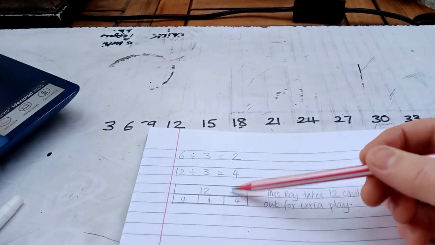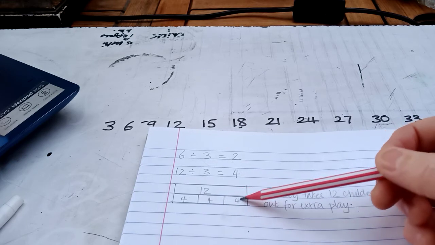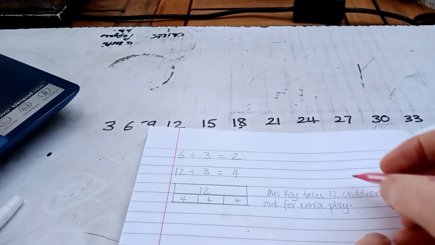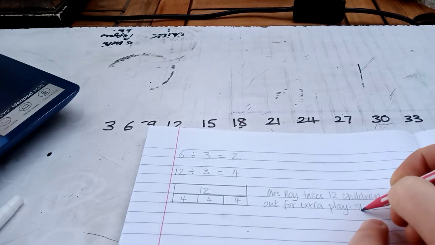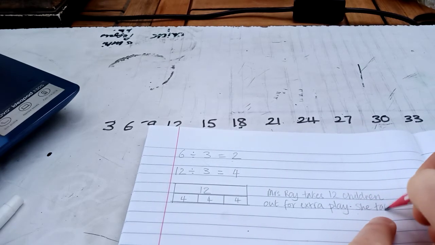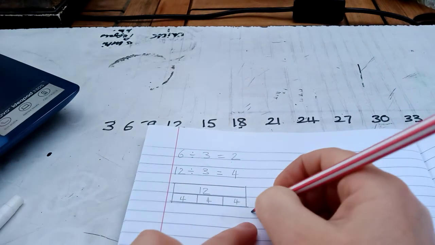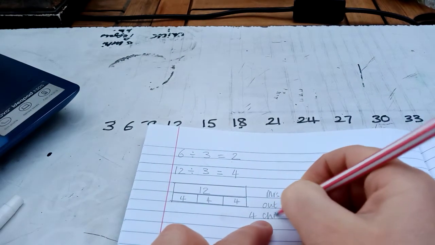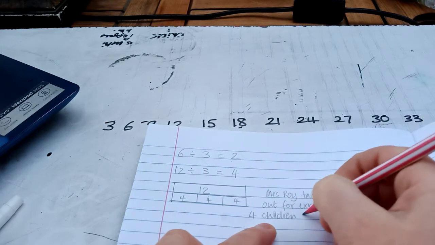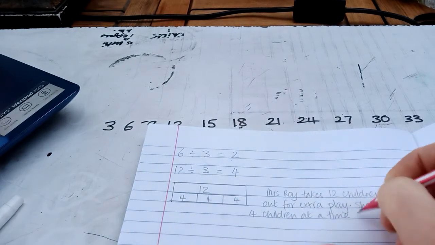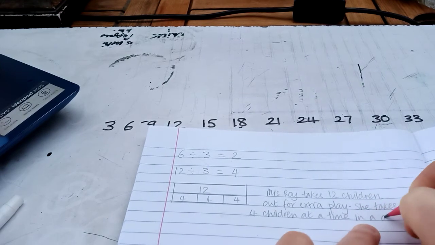That's that one. Now she needs to take 1, 2, 3. She needs to take 3 groups of 4. So I'm going to say she takes 4 children at a time in a group.